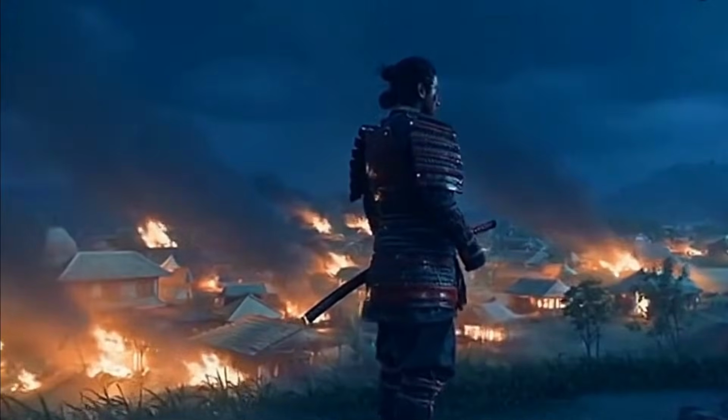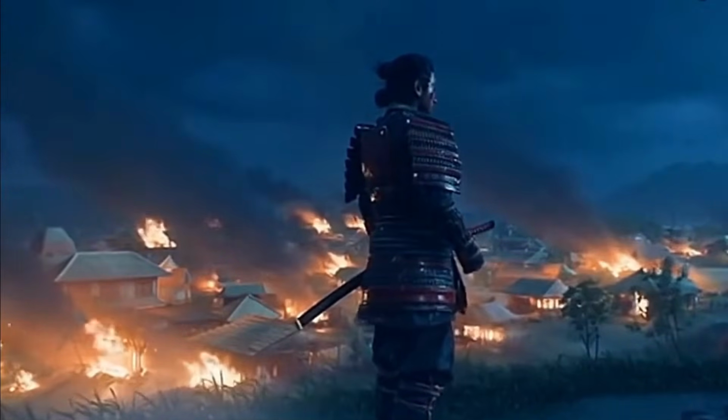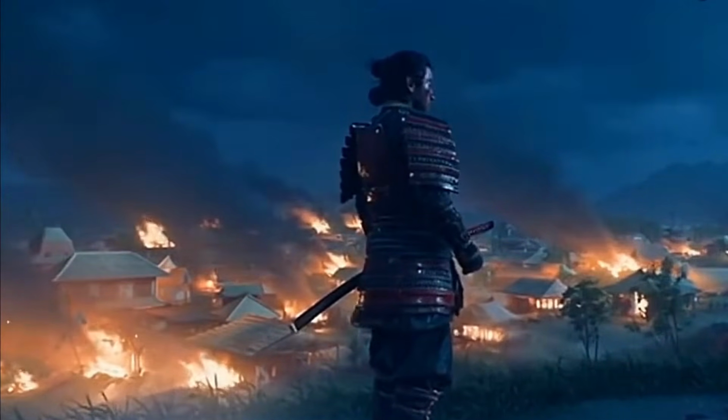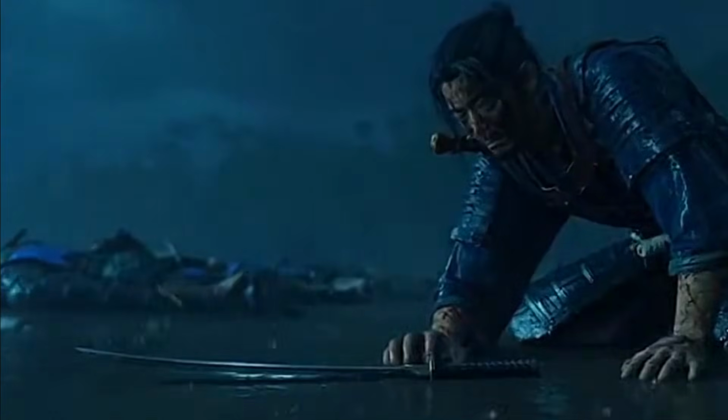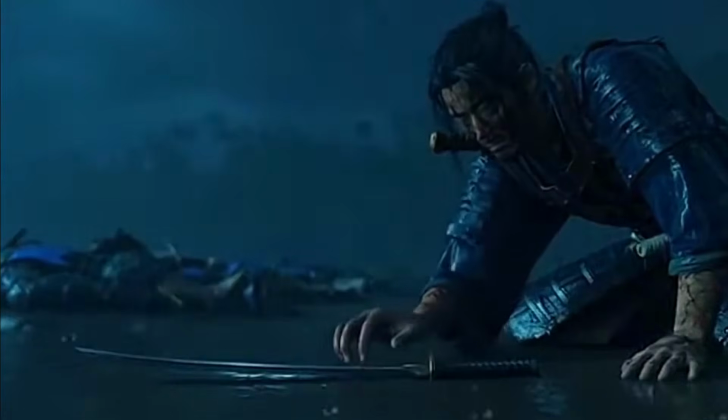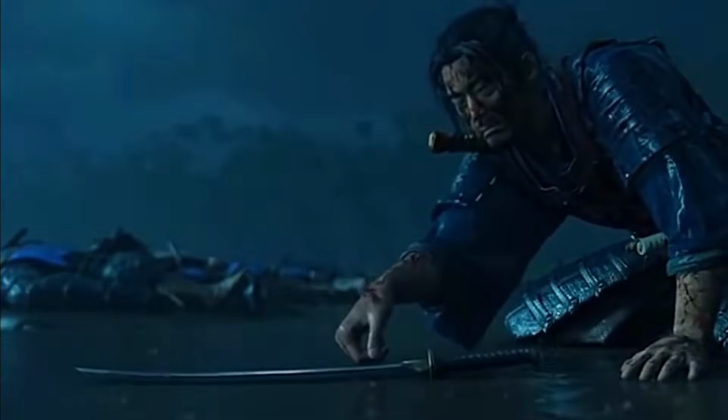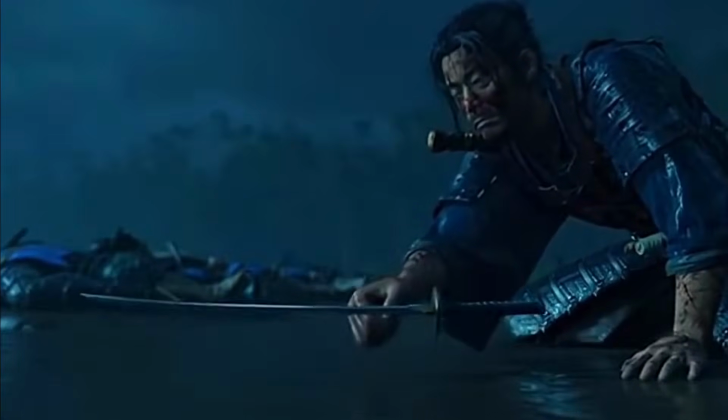When the fires rose, my honor fell with them. I watched my home burn, and with it, every vow I ever made. A warrior without a blade is a ghost. Yet even ghosts remember vengeance.